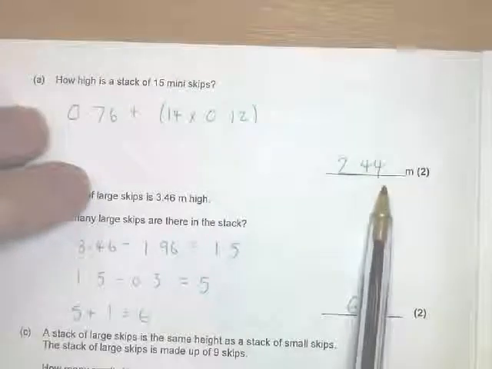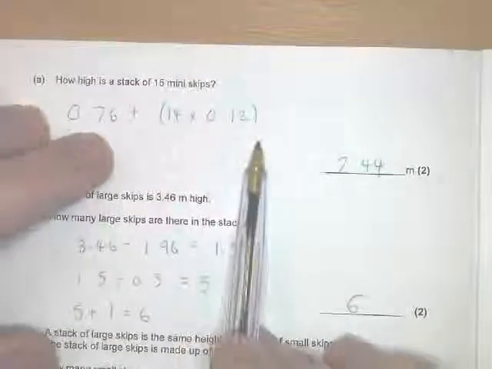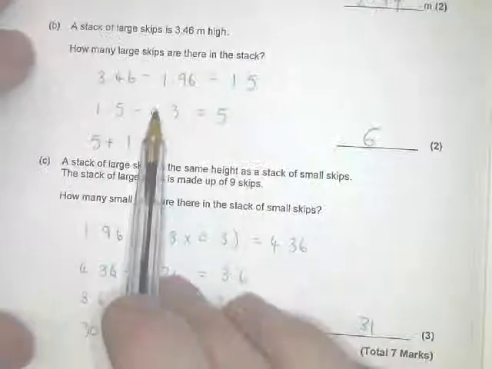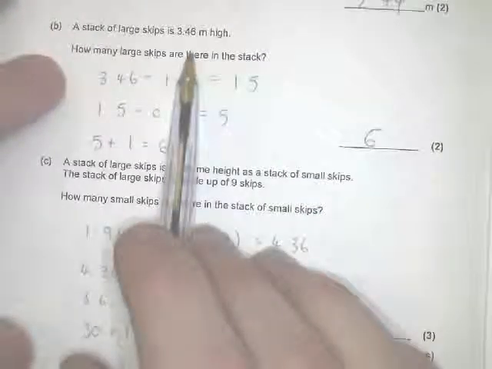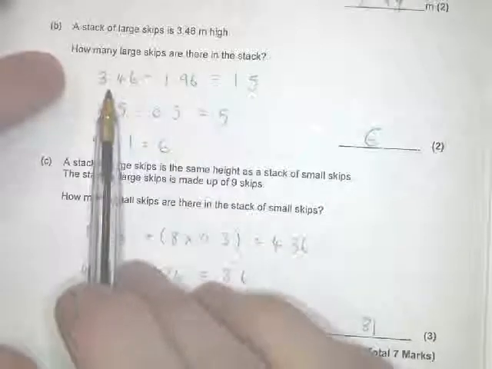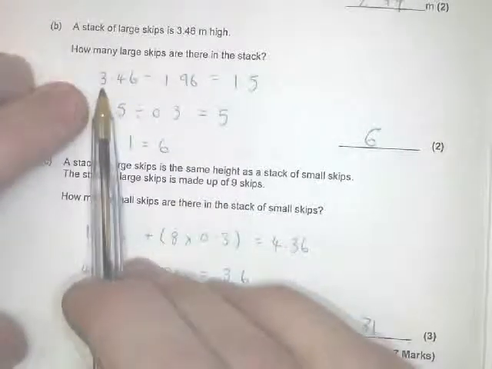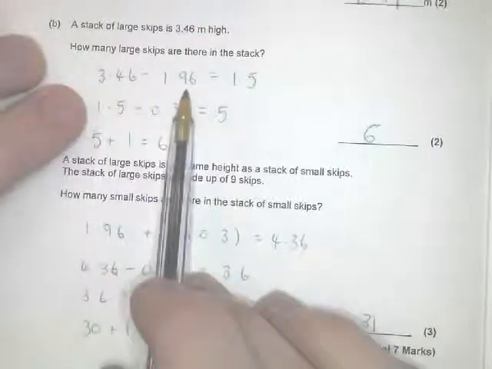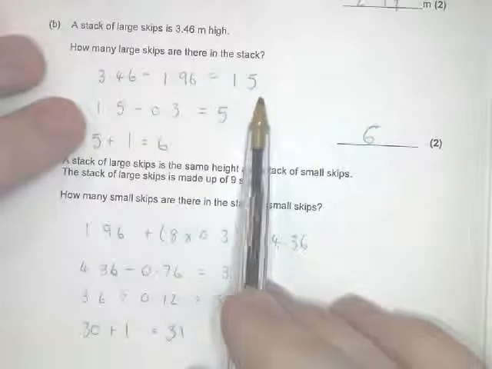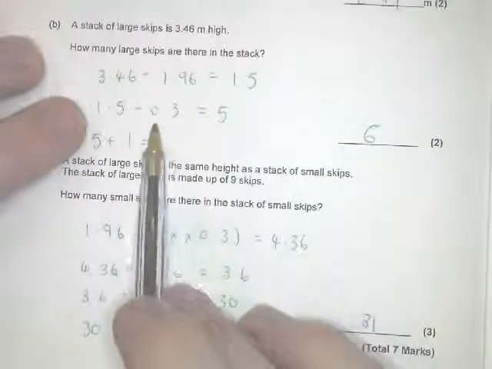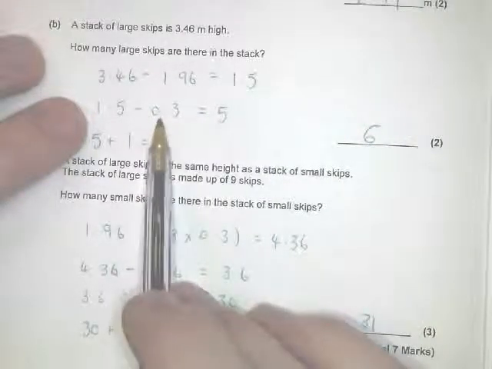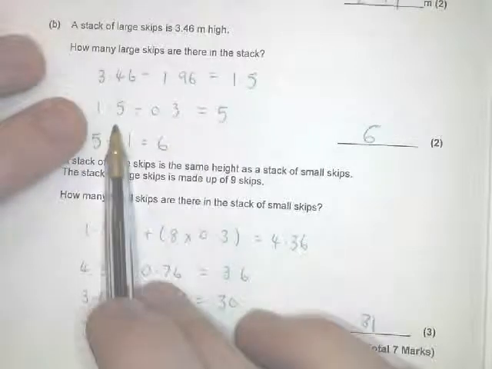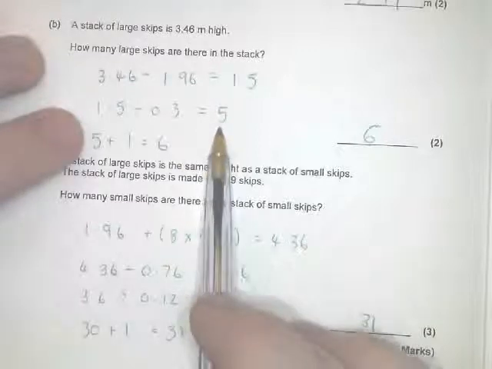So going backwards here for part B, if the stack of skips is 3.46 metres high, first thing we're going to need to do is to take off the skip from the bottom that's at full height. So 3.46 take away 1.96 is 1.5. Then we're going to see how many skips there were by dividing by 0.3 to find out how many additional skips have been put on top. 1.5 divided by 0.3 is 5. Don't forget now that you need to add this 5 onto the original one that we've counted here to give you 6 altogether. These two calculations here get you 1 mark, and an answer of 6 gets you the second.